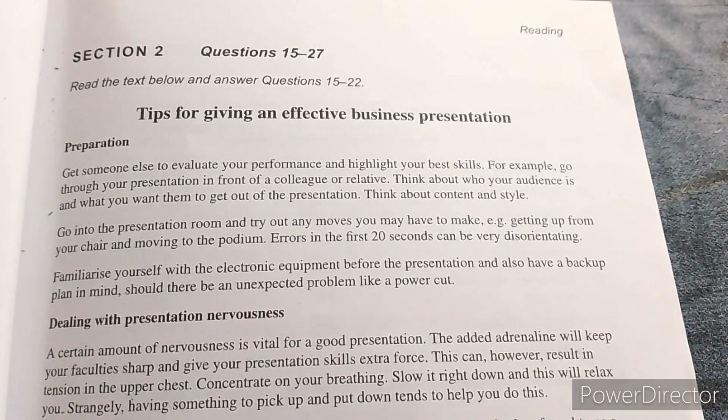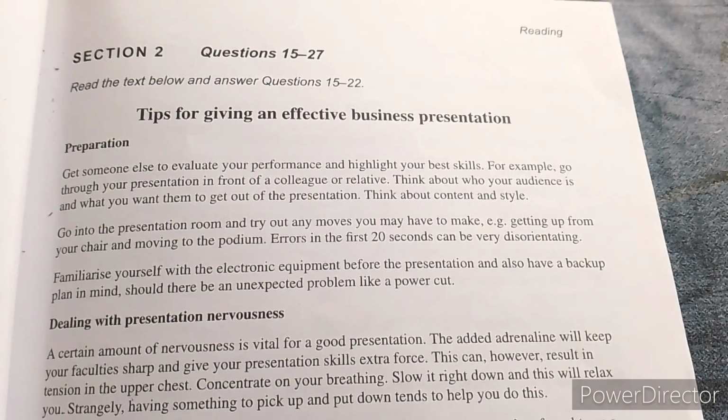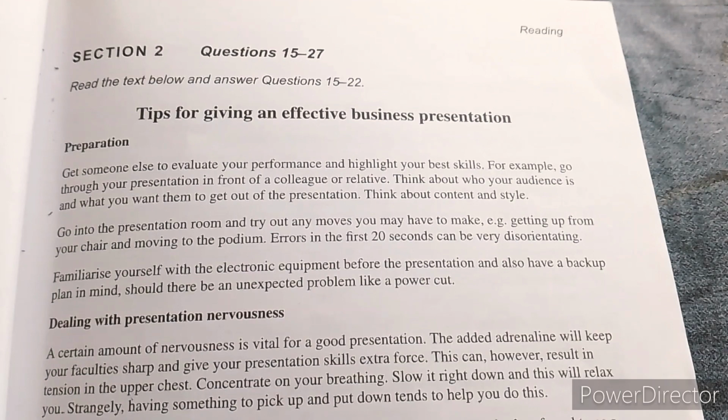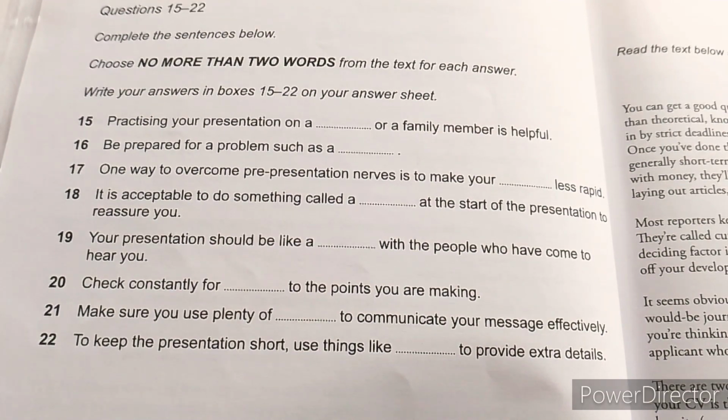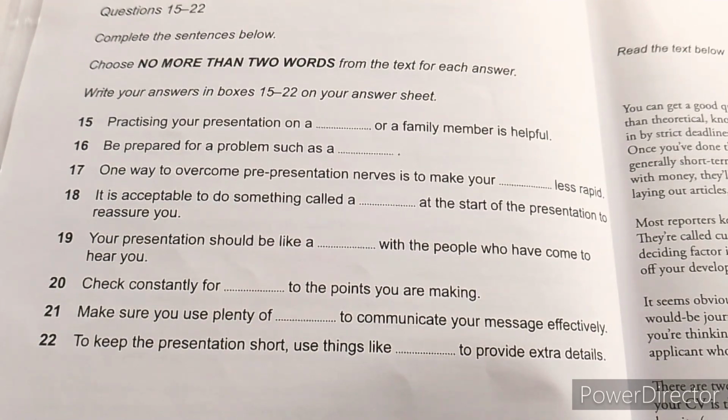This video will explain you the section 2 of General Cambridge Book 11 Test 2. The heading of the passage is Tips for Giving an Effective Business Representation. And the questions regarding this passage are from 15 to 21, which are 8 in number, and these are fill in the blanks, and we know the blanks are in order and we are instructed not to use more than 2 words.